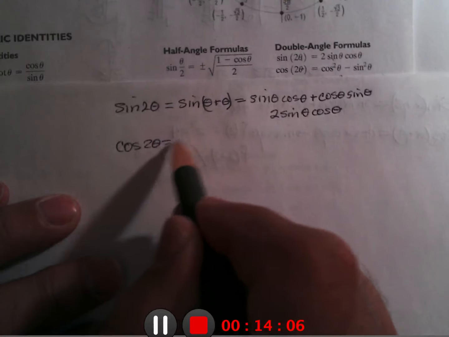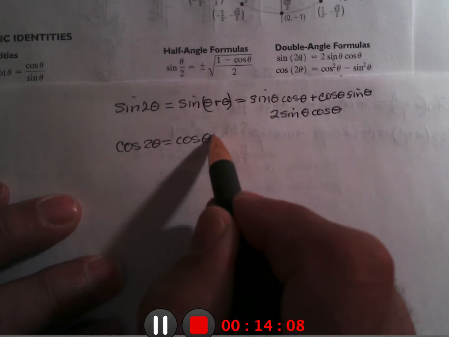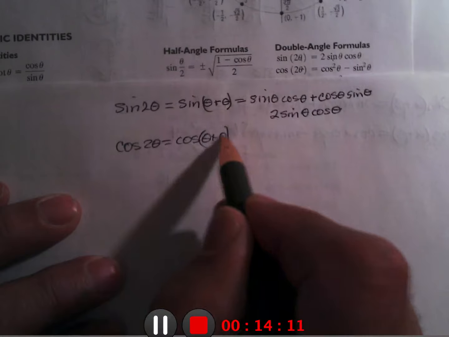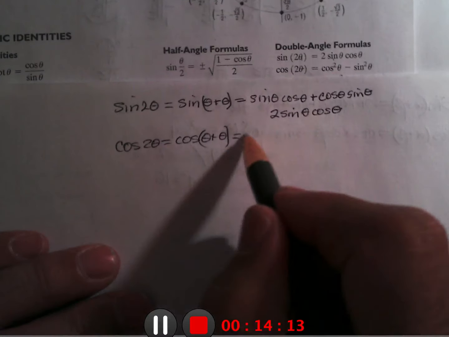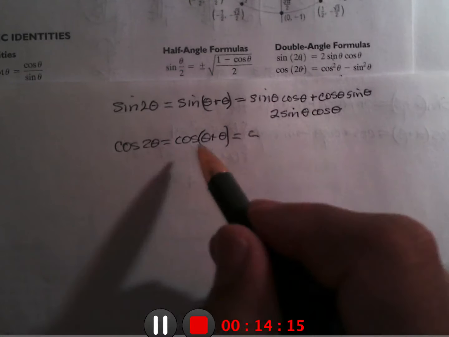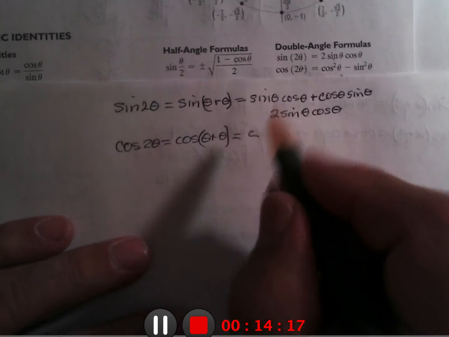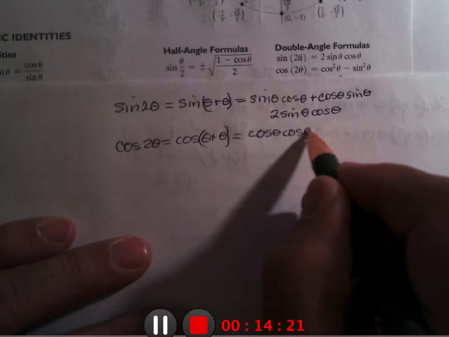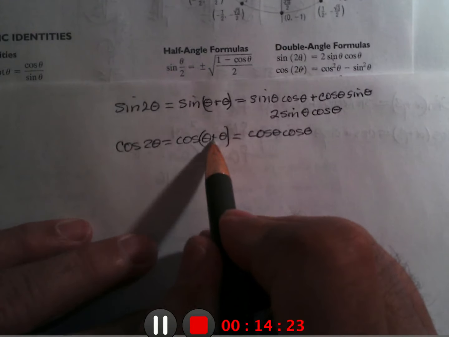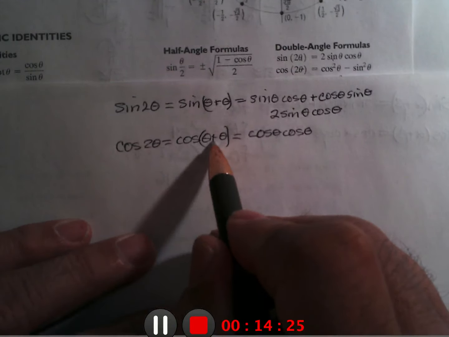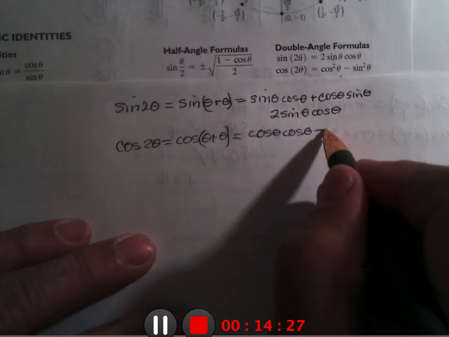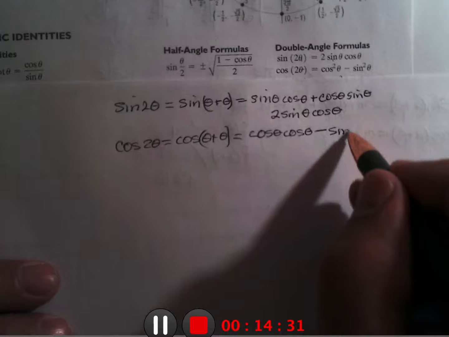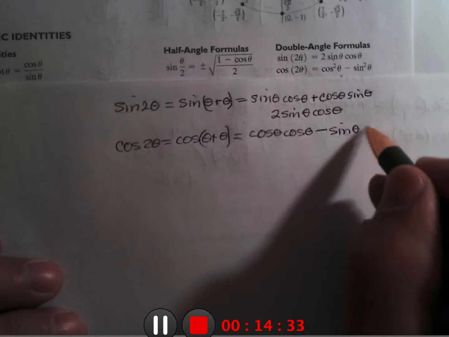Cosine of twice the angle, if you just follow the same process, cosine of 2 theta is cosine of theta plus theta, which would be, according to the rule, cosine, cosine, sine, sine. So it's cosine of the first, cosine of the second, and the operation changes from addition to subtraction, and we get sine of theta, sine of theta.